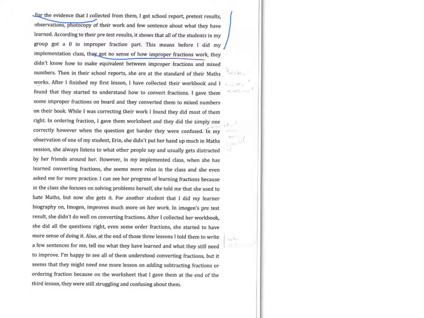They got no sense of how improper fractions work. They didn't know how. And I just find her language a little bit uncertain and perhaps unprofessional. That's something that might come with more time, but other students' assignments are using far more professional language in how they're reporting on progress. I'm not sure, for example, this is an example, she are at the standard of their maths work. I really have no idea what that means. I'm trying hard to get over the language limitations of this assignment, of this student, but I still really don't know what she's saying when she says those words.